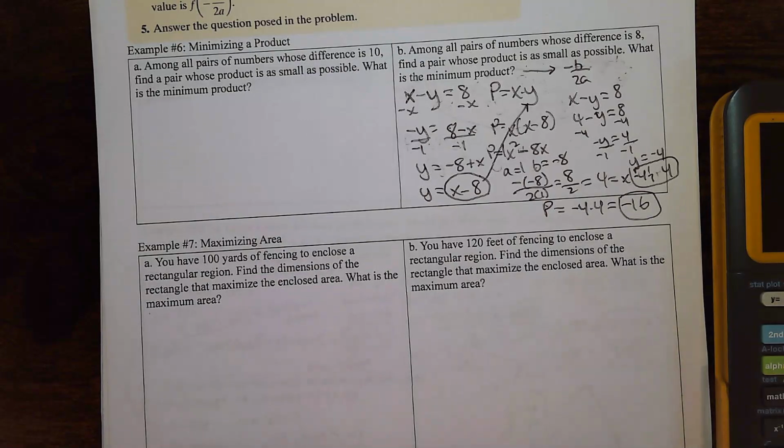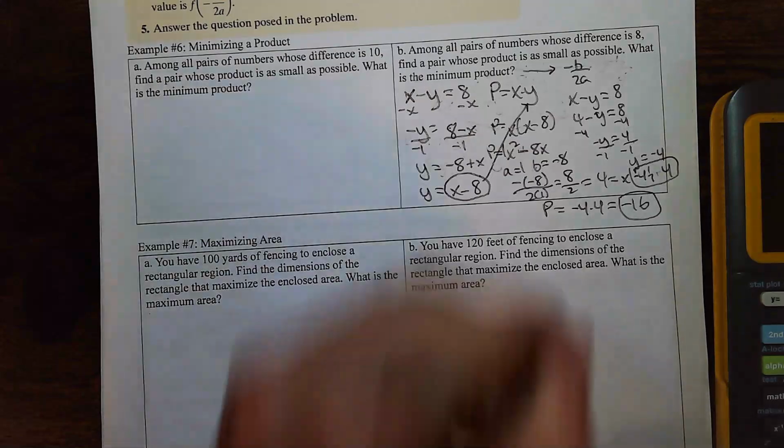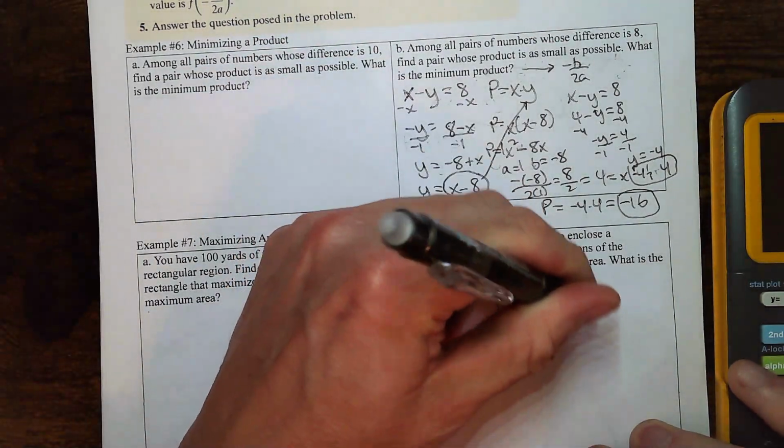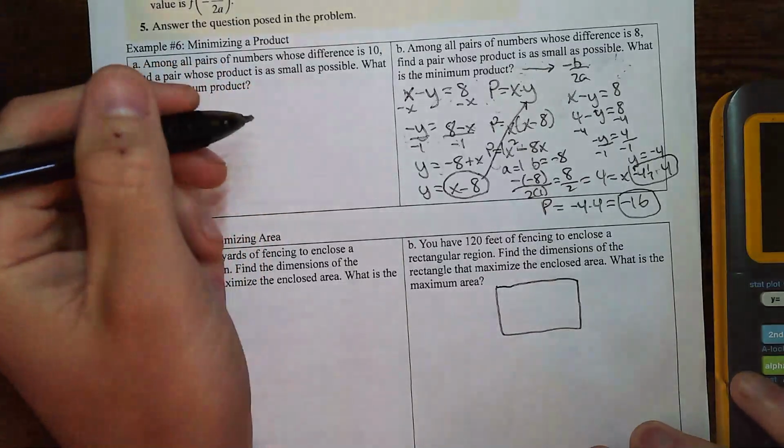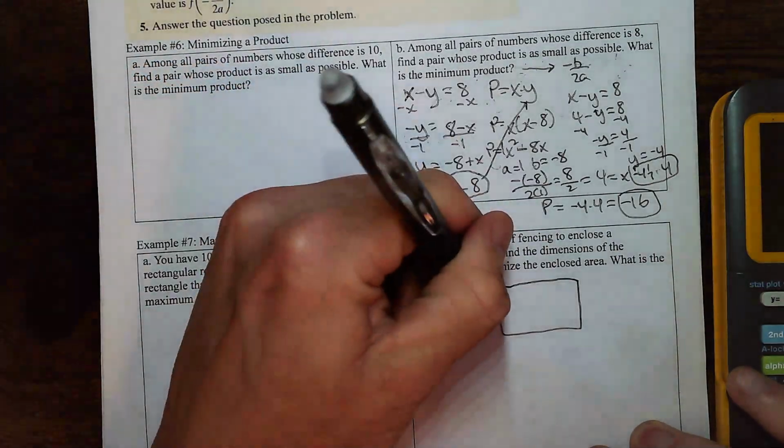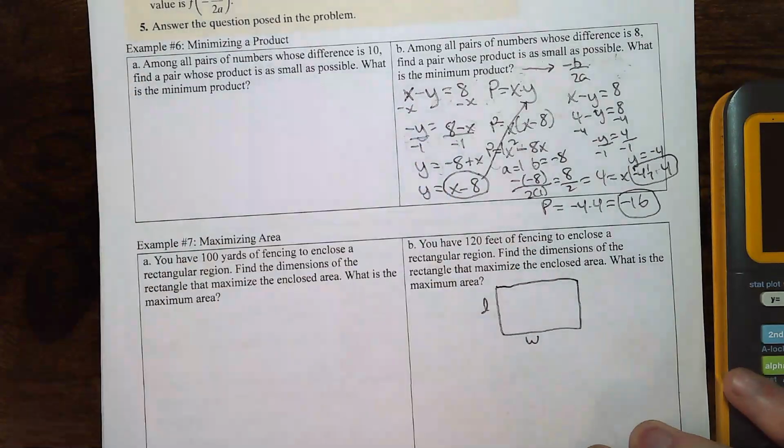All right, so you have 120 feet of fencing to enclose a rectangular region. Find the dimensions of the rectangle that maximize the enclosed area. So I've got a rectangle, I've got an enclosed area, so I've got to find the dimensions. I'll just do L and W, length and width.